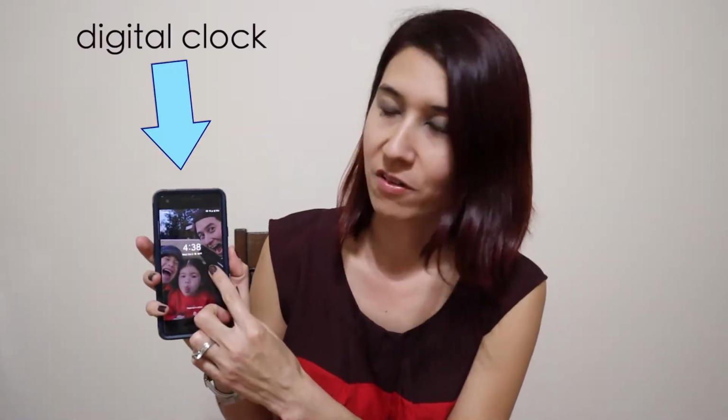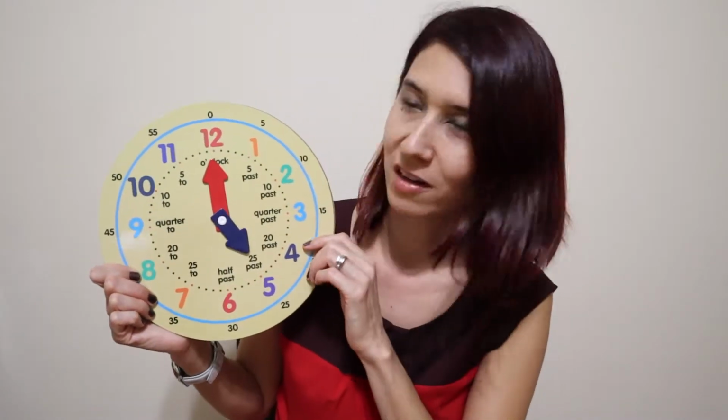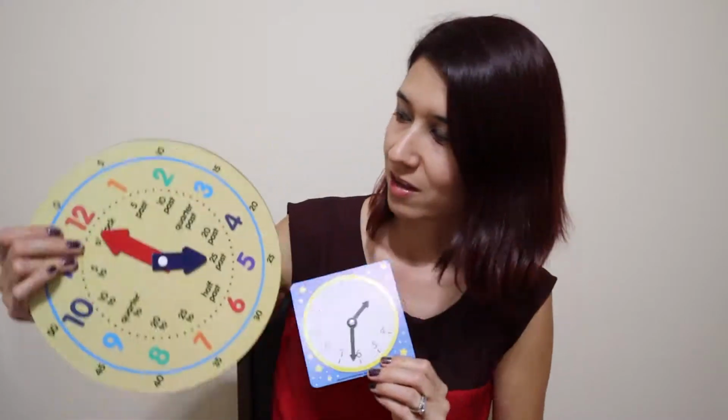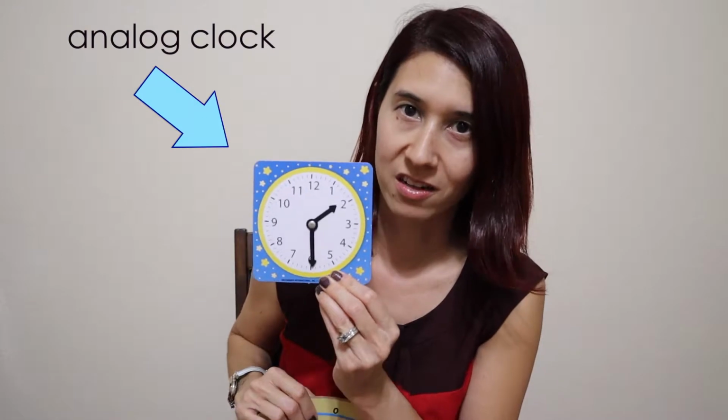So there are two types of clocks. And you might say, Jessica, I don't need to learn how to tell time because I can just look at my cell phone and see what time it is. This type of clock would be a digital clock where it just tells you the numbers. But you also need to know how to look at a clock like this. I know this one has the answers on it. Or like this, right? This doesn't have the answers like here, but these clocks are what we call analog clocks.